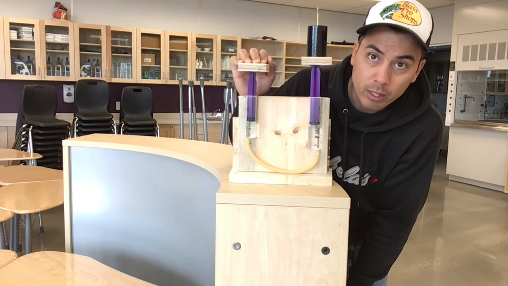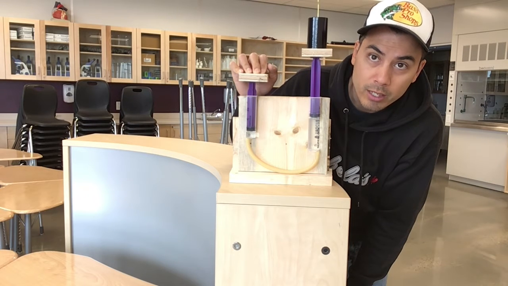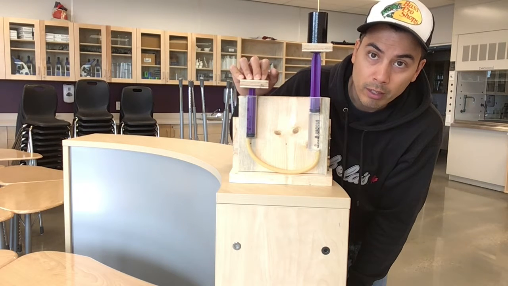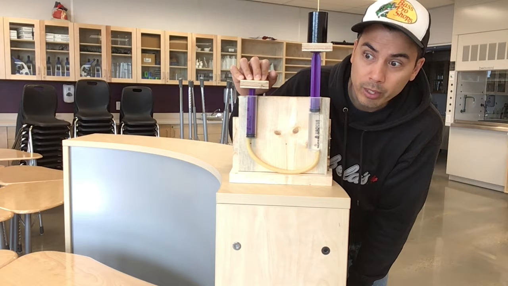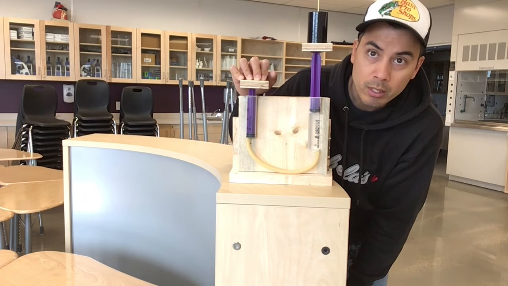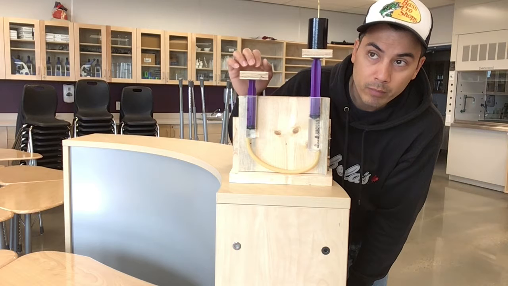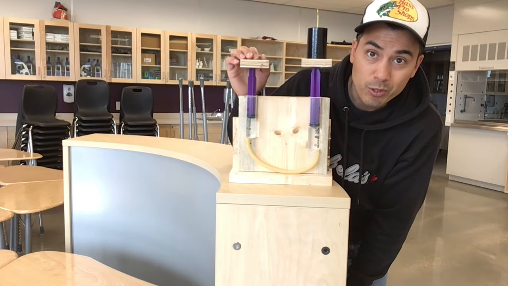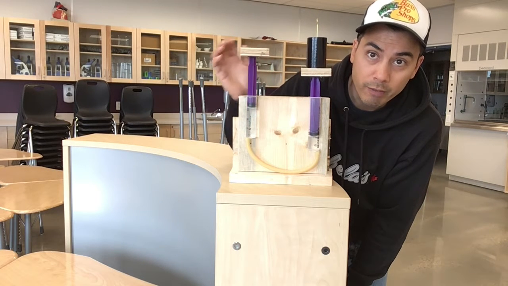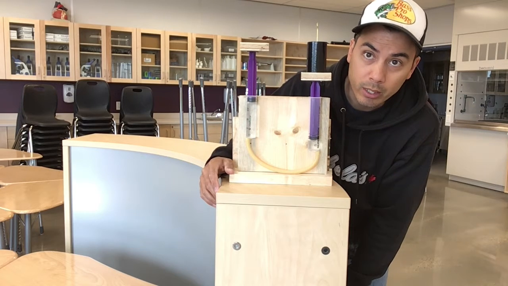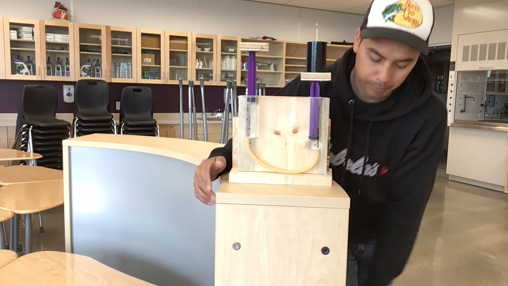So it's very useful in raising a car. If we're talking about a backhoe or something, moving dirt, we can transfer huge amounts of force to lift things and to help us out in life.